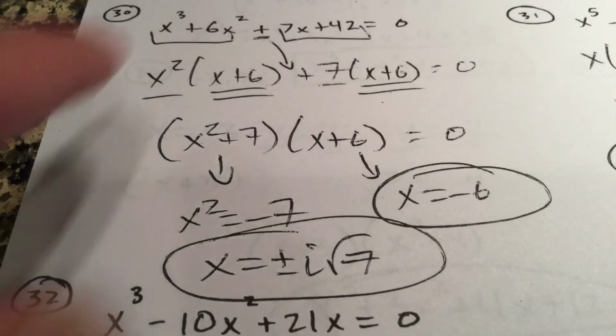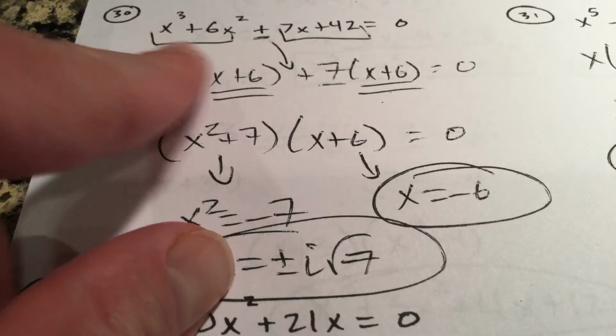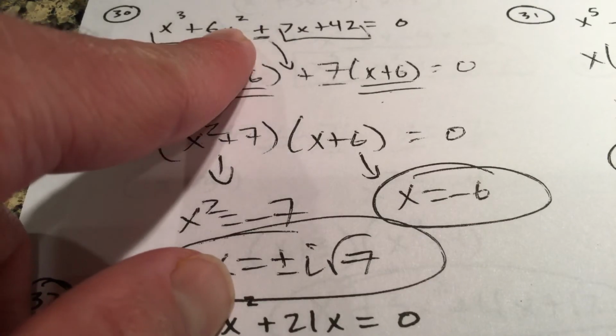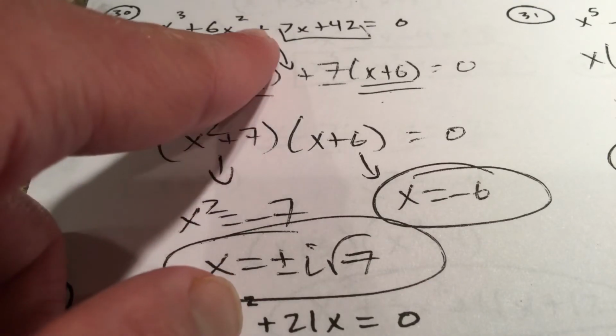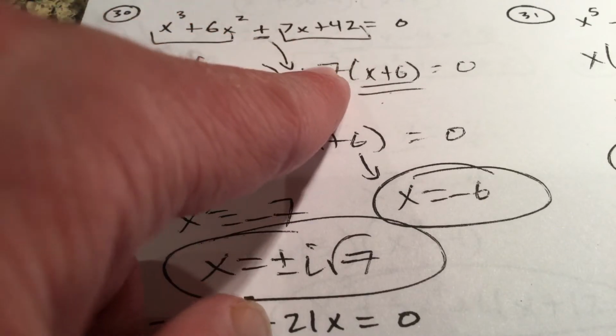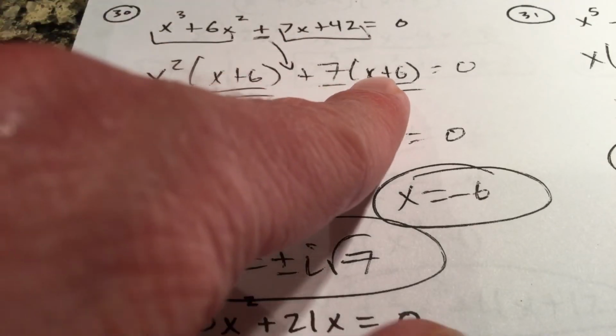30, you got to factor by grouping when you have four terms. What do those two terms have in common? They both have x to the second. When you divide x to the second away from both, you get x plus 6. You always bring down the sign in the middle. What do those two terms have in common? A positive 7. Divide them both by 7, you're left with x plus 6 again.